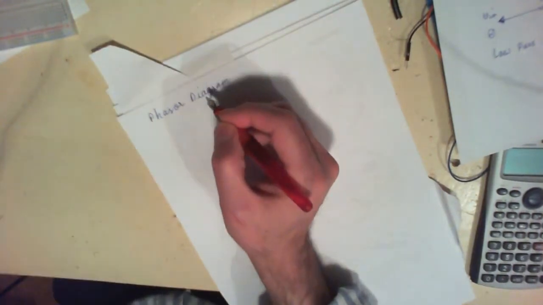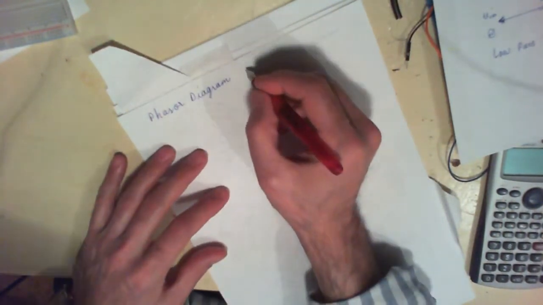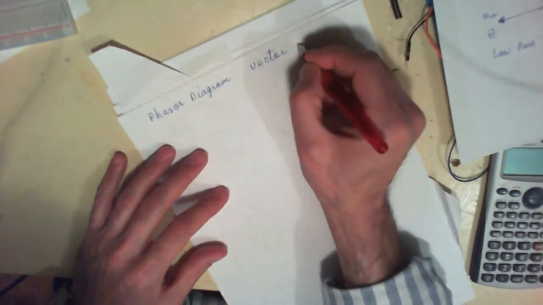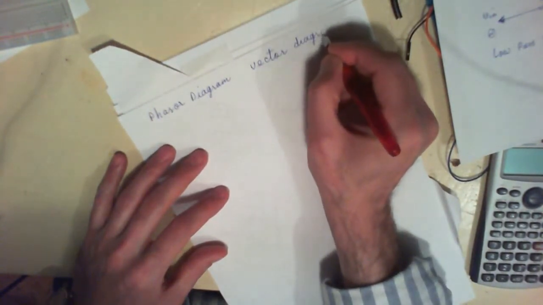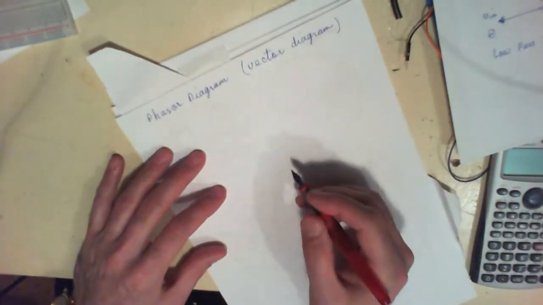And for that you are going to use a simple vector diagram that you have most probably, hopefully, of course, studied in mathematics.